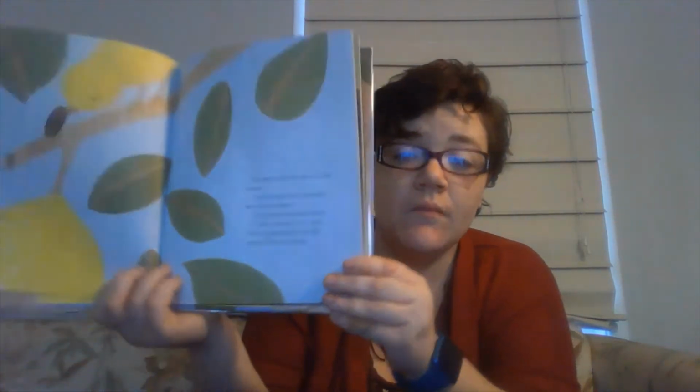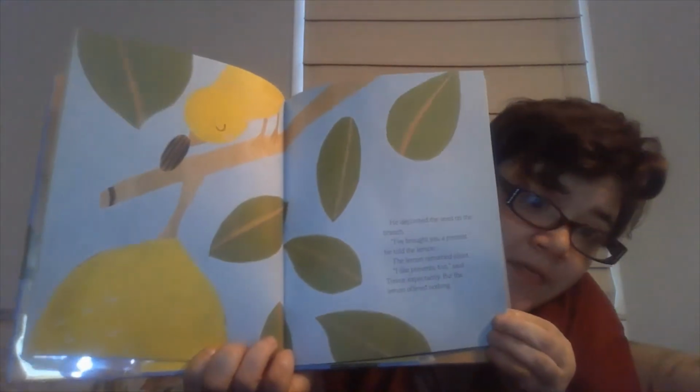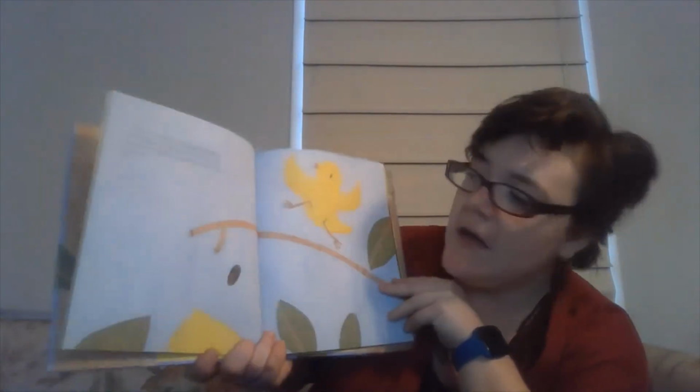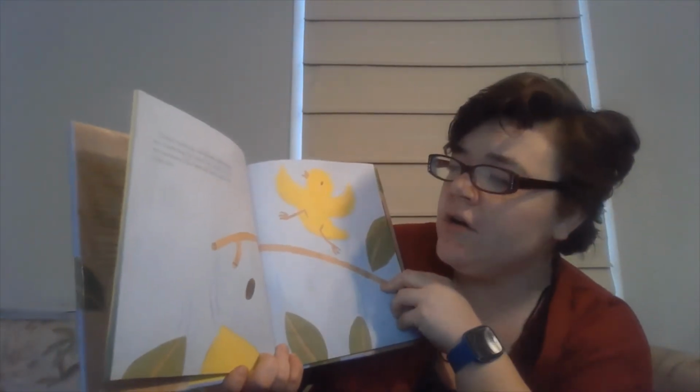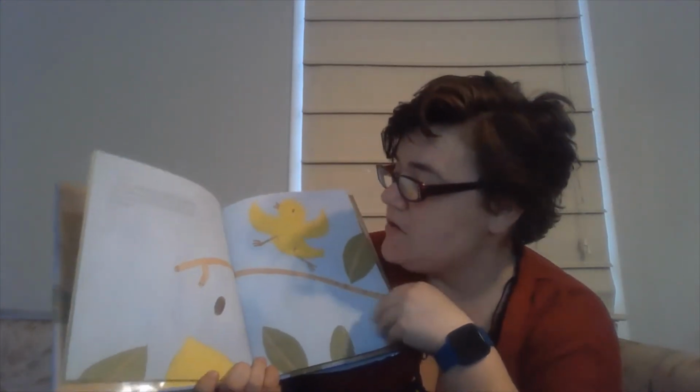Trevor pinched his treasured seed in his beak and flew out the window. He deposited the seed on the branch. "I've brought you a present," he told the lemon, but the lemon remained silent. "I like presents too," said Trevor expectantly, but the lemon offered nothing. Trevor hopped up and down, chittering and chattering. "My turn," he cried, and in all the commotion, the seed fell and was lost in the dirt.